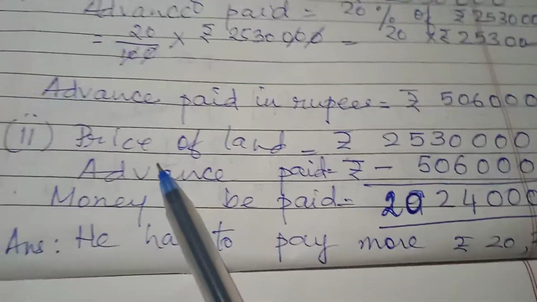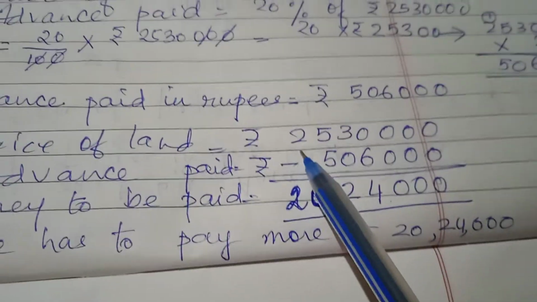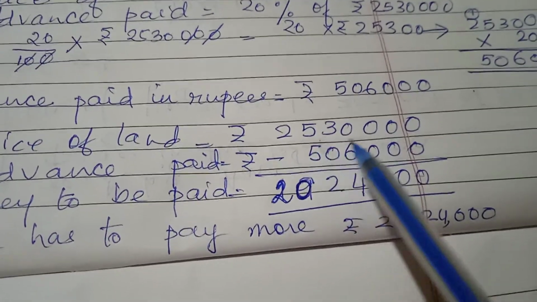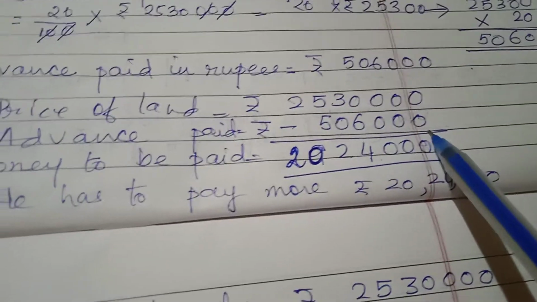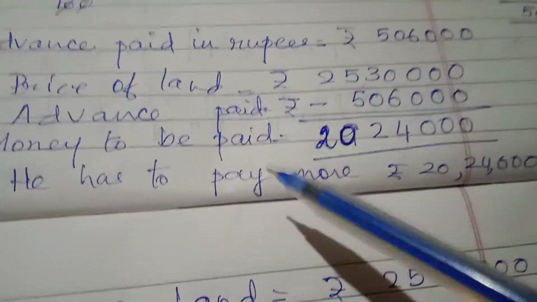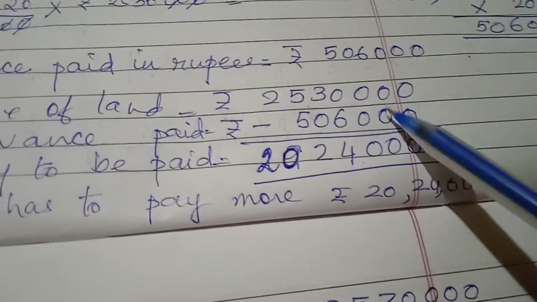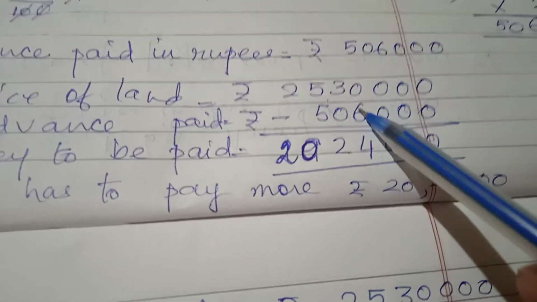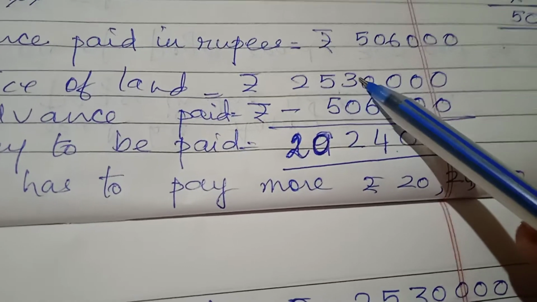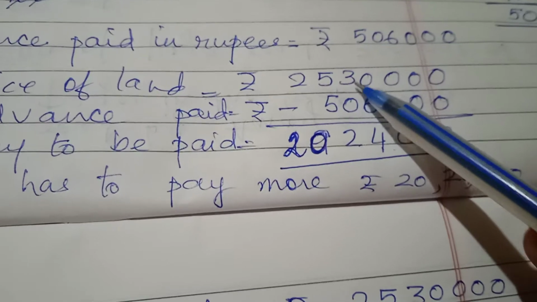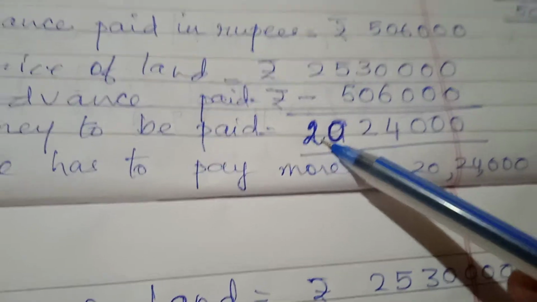सो सेकंड स्टेप में हम क्या करते हैं, price of land is this much, 25,30,000 and advance paid is 5,06,000. So money to be paid, और जो देना है और जो पे करना है वो अब माइनस कर लो. You will get 0 0 0 0. 10 minus 6 is 4, and because of 10 the 3 gets converted into 2, so 2 minus 0 is 2, 5 minus 5 is 0, and 2 and nothing is 2.